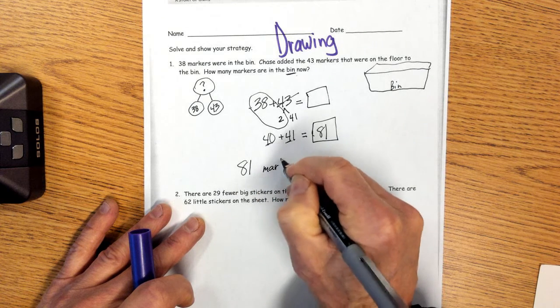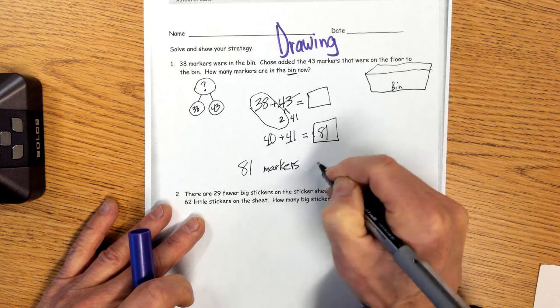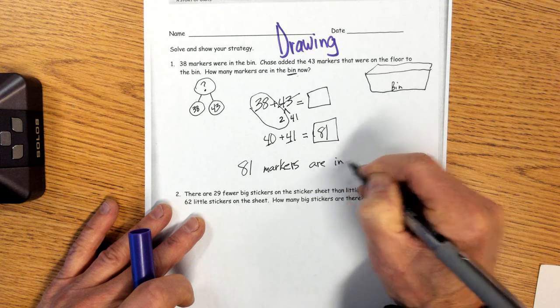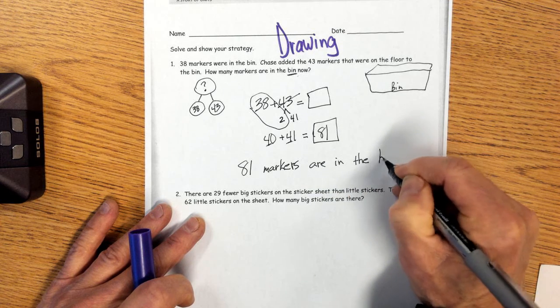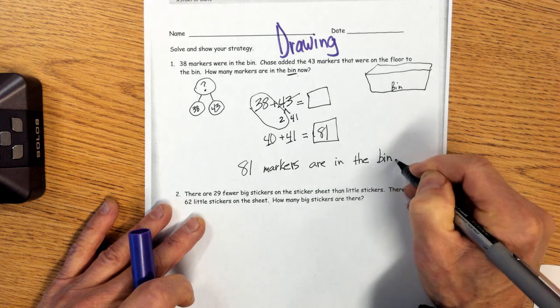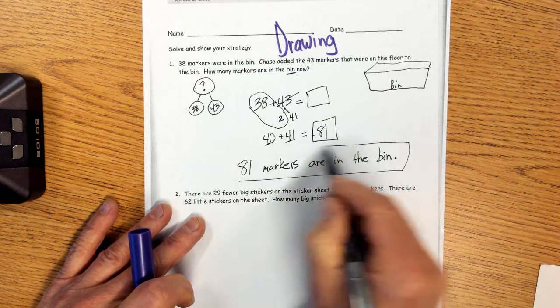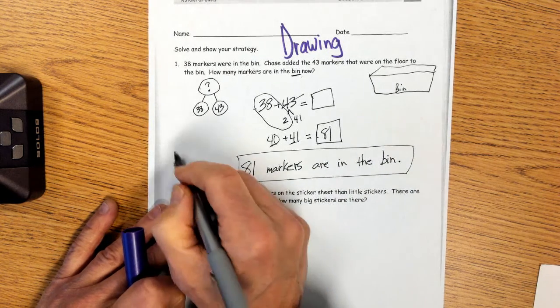81 markers are in the bin. This is called a statement, right? And this is what takes a correct and good answer into being an excellent one. Gosh, yeah, do all the parts. Let's check and see how we did.